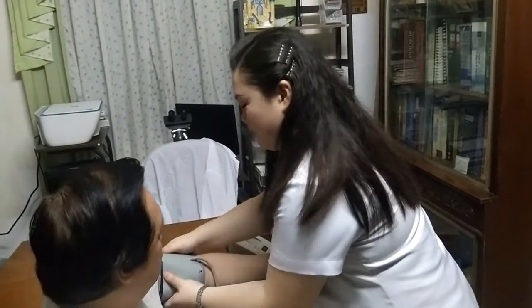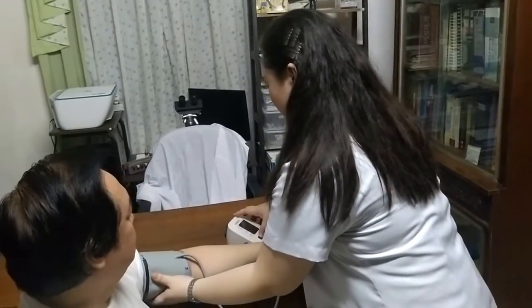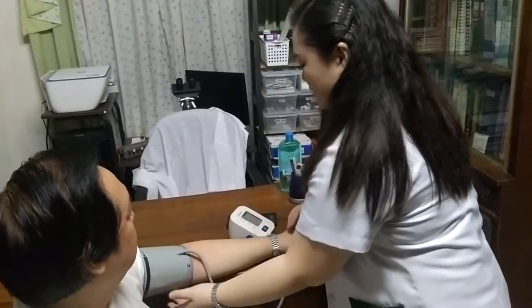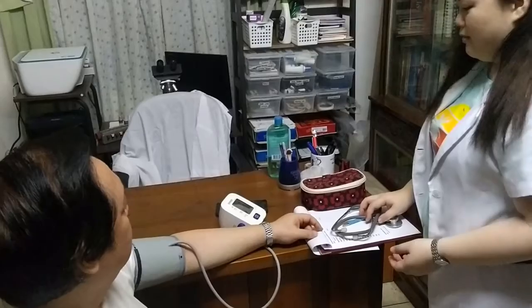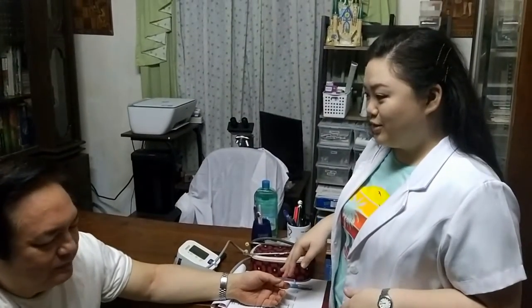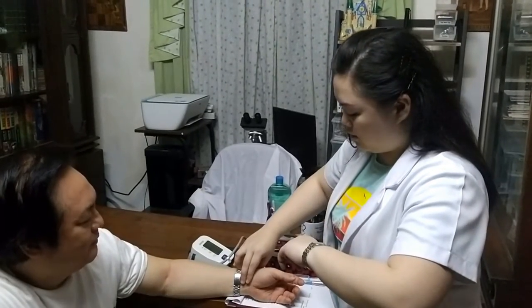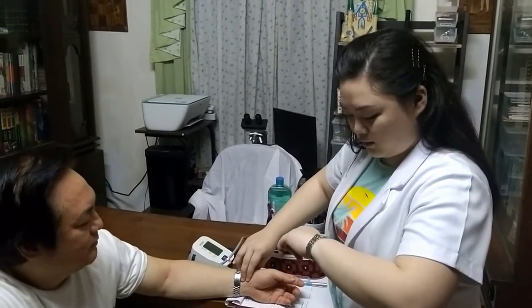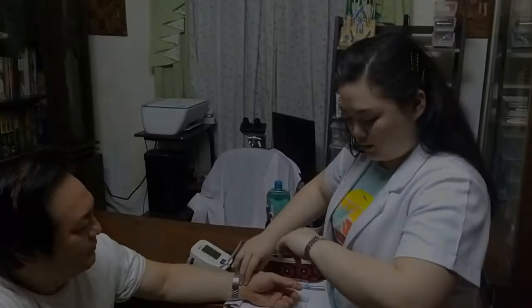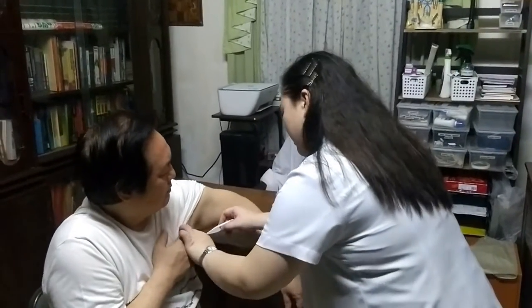Too tight, sir? That's okay. Okay. So sir, next I'll be taking your pulse rate. Is it okay if I touch you? Okay. Alright. Okay. I'm going to be taking your temperature now. Is it okay if I lift your shirt a bit? Okay.